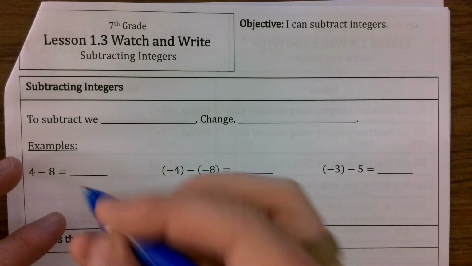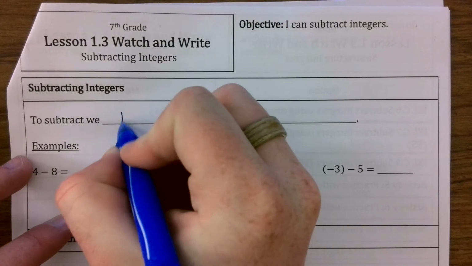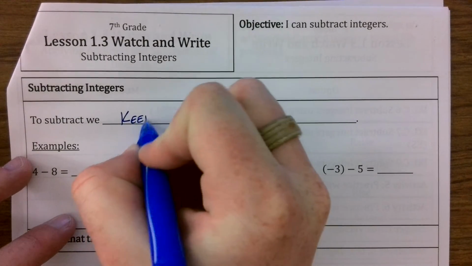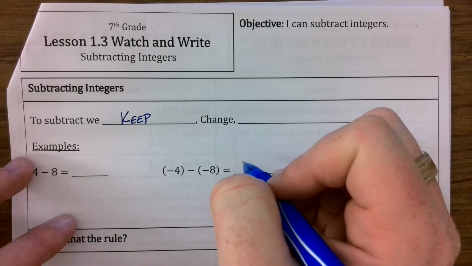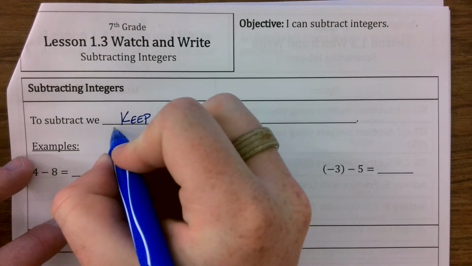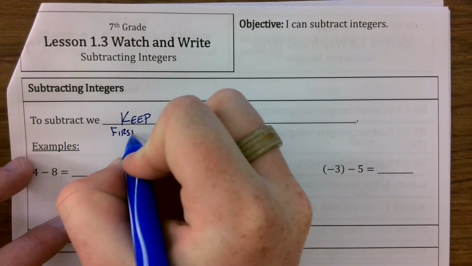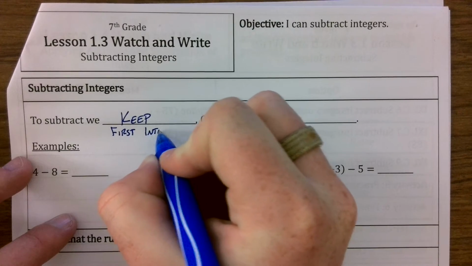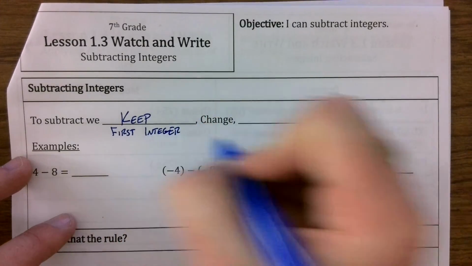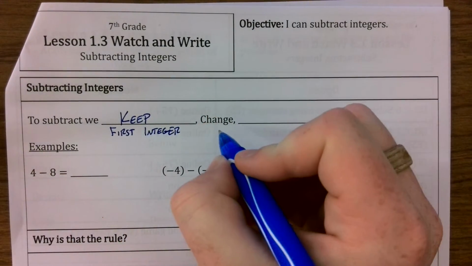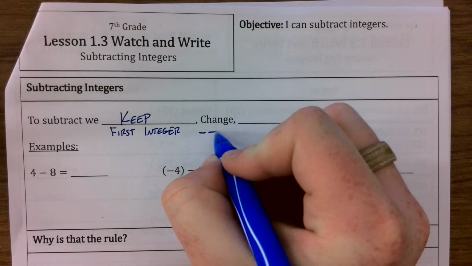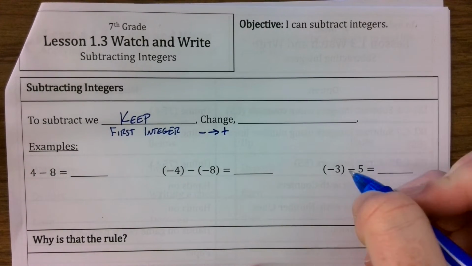Okay, so to subtract, we are going to keep the first integer the same. So we keep the first integer, and you don't have to write the first integer underneath. You can if you want to. We are going to change subtraction to addition.